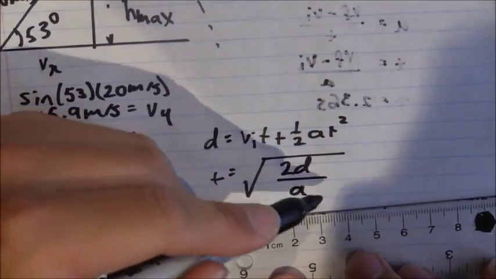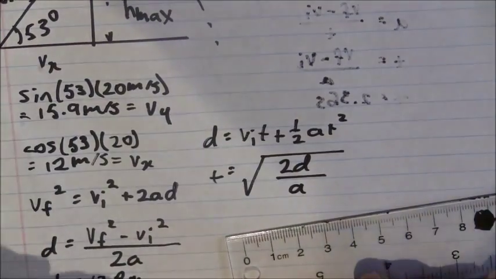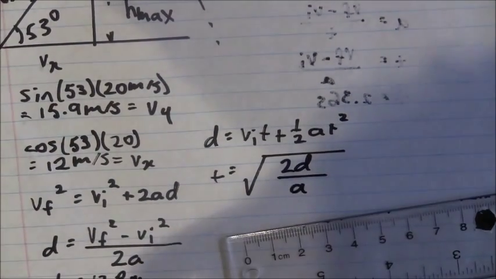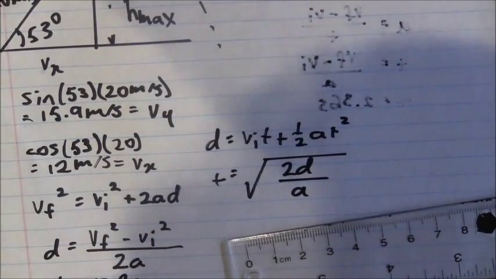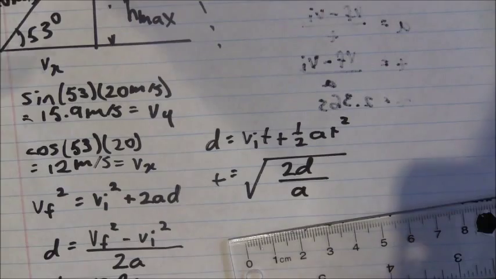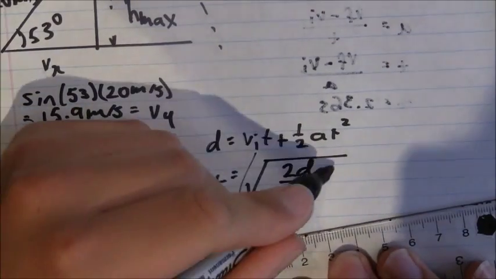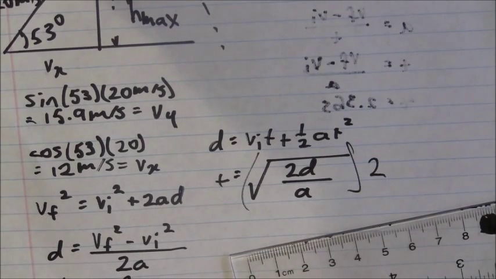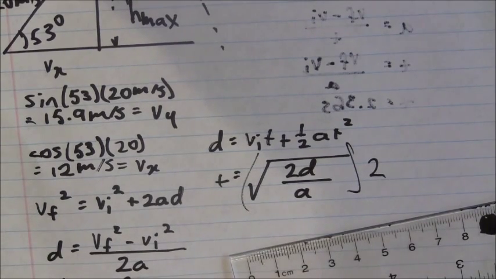Just like that. And we know our d is 12.8 meters. So what we can do is plug that directly into our equation, and then multiply by 2. And I'll show you in a minute here. The time it takes to hit the ground will be the same time it takes for it to reach its apogee. So we multiply by 2.